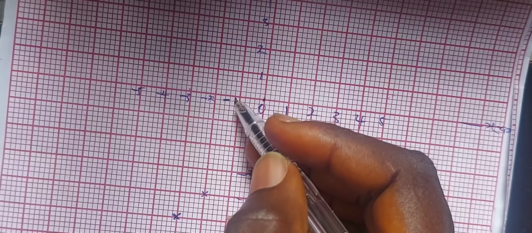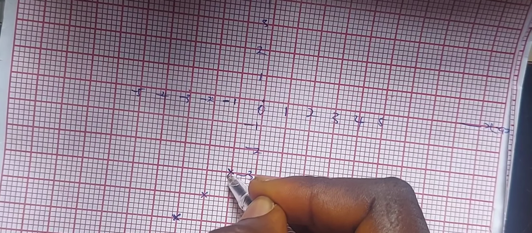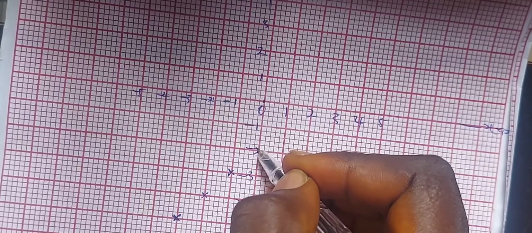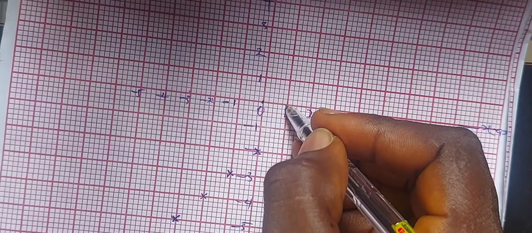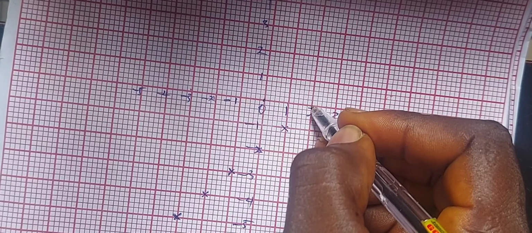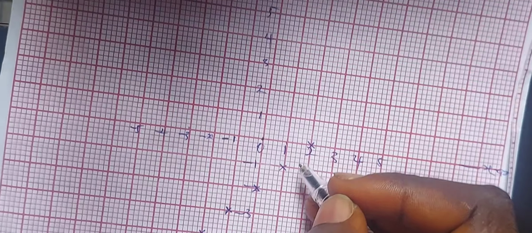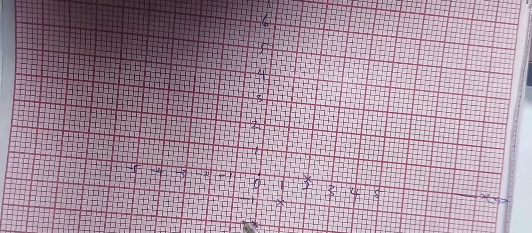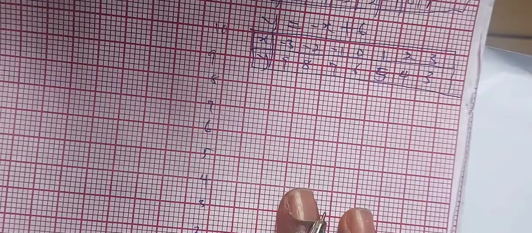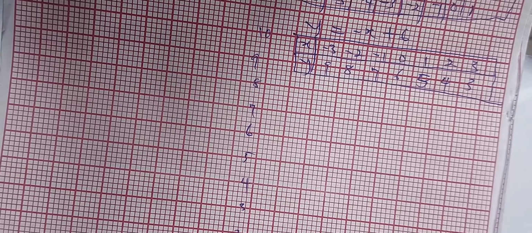When x is minus 2, y is minus 4. When x is minus 1, y is minus 3. When x is 0, we have minus 2. When x is 1, we have minus 1. When x is 2, you have 0. When your x is 3, you have 1. Okay, so I'm looking at the table and plotting it.